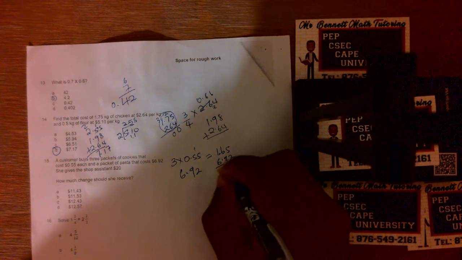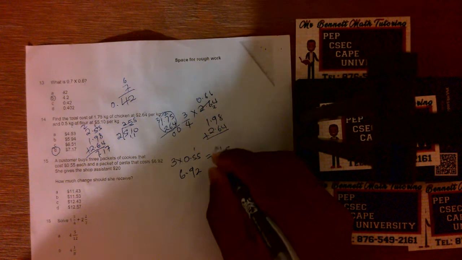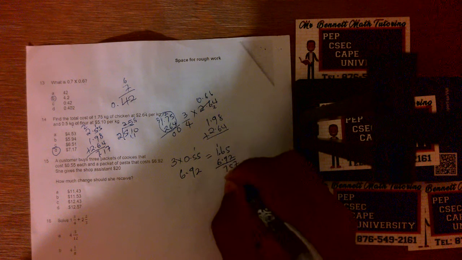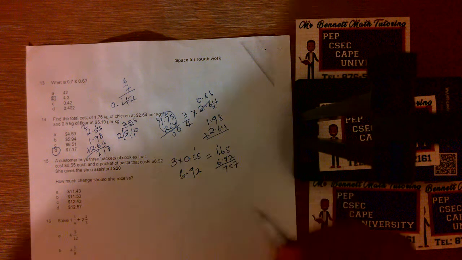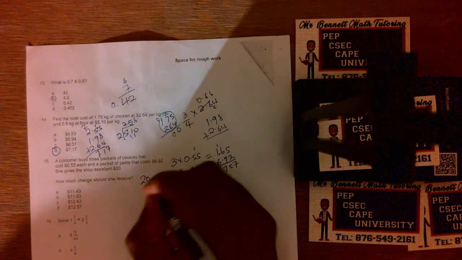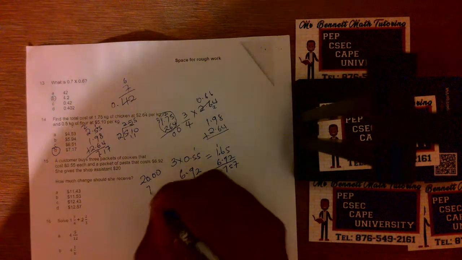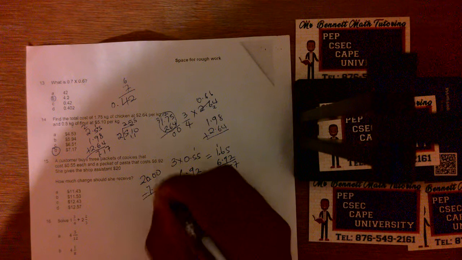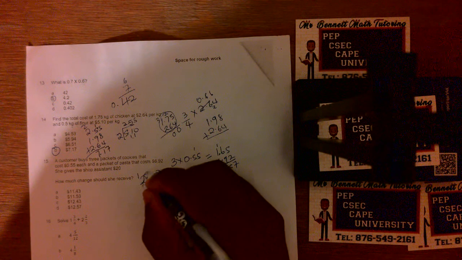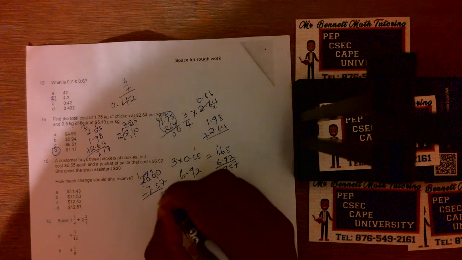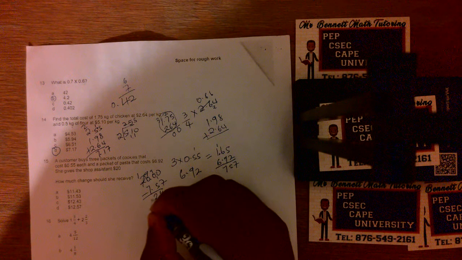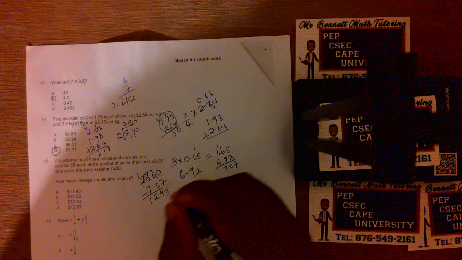So actually you spent $7.57. We just subtract this from 20. 7 from 10 leaves 3, 9 from 9 leaves 0, 7 from 19 leaves 12. So that leaves us with $12.43.